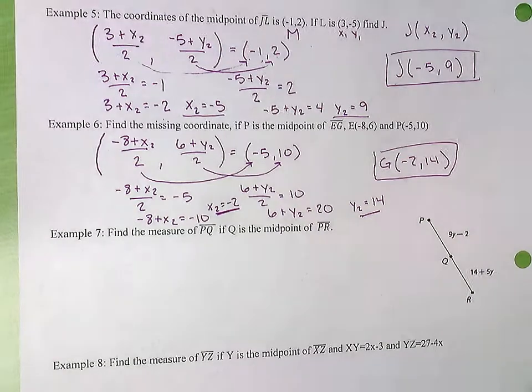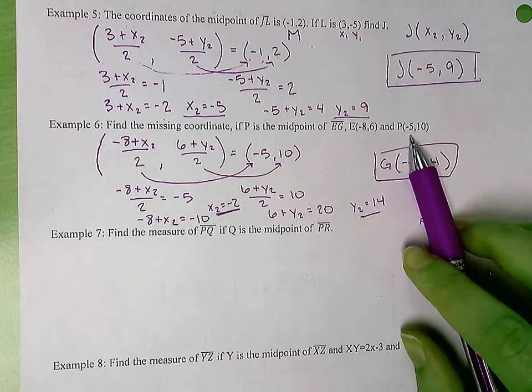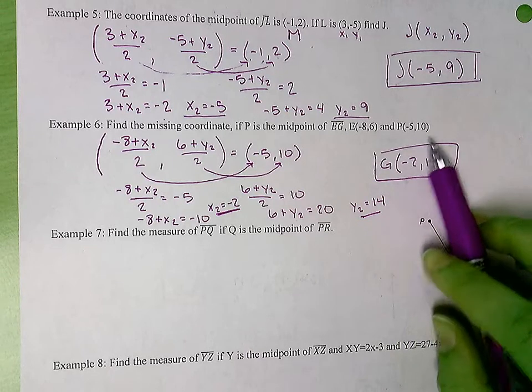Did anybody else find an easier way to do this? Yeah, how did you do it? You just, like, for the x, you added 3 each time, so you got negative 2 right away. Yep. And then the y went up by 4, so you got 14 right away.